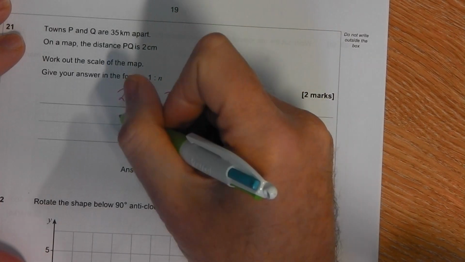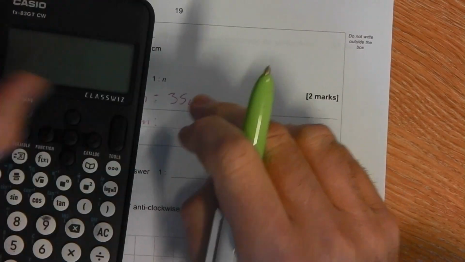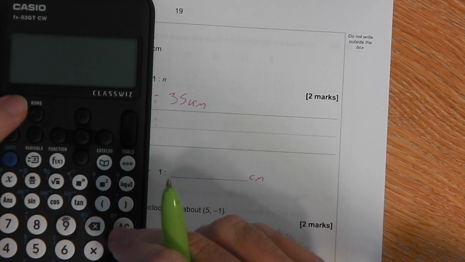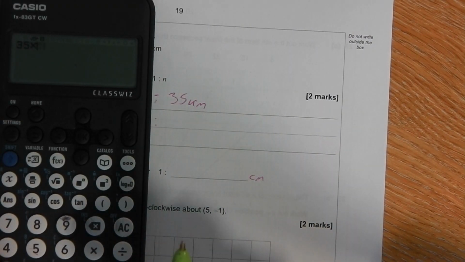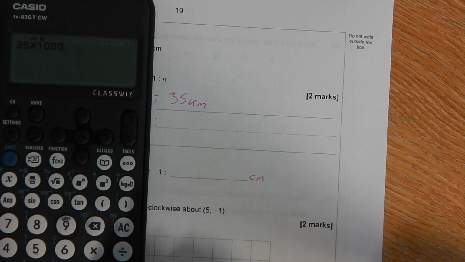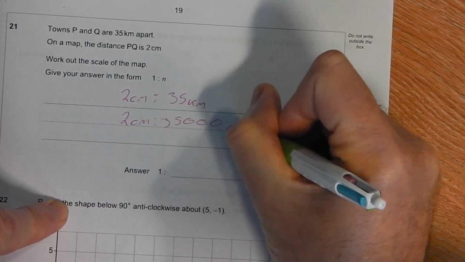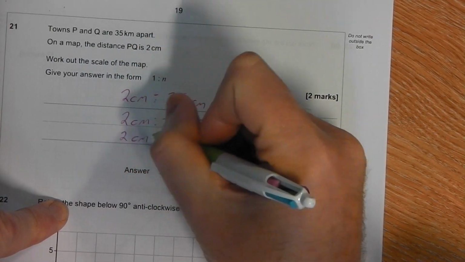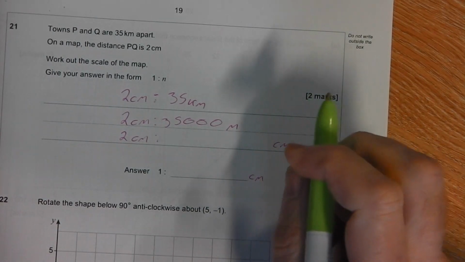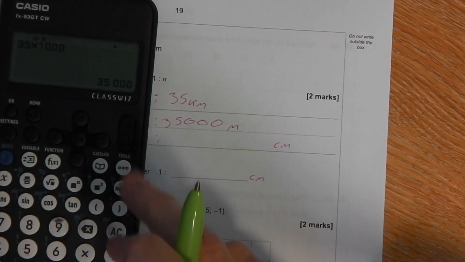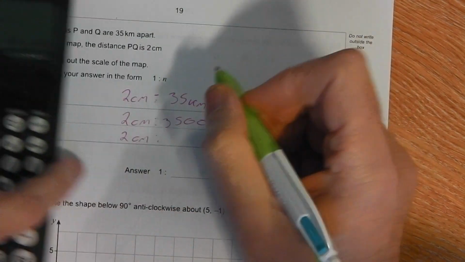So the easiest thing to do, I'm going to change that. We're going to do 2 centimeters. I'm going to change it to meters first. So I'm going to do 35 times, now there's 1,000 meters in a kilometer, so it's 35 times 1,000, and we get 35,000, and that's meters. 2 centimeters will now be, and I want to change it into centimeters. So again, 100 centimeters in a meter, so I'm going to take my previous answer, I'm going to times it by 100, and I get 3.5 million.